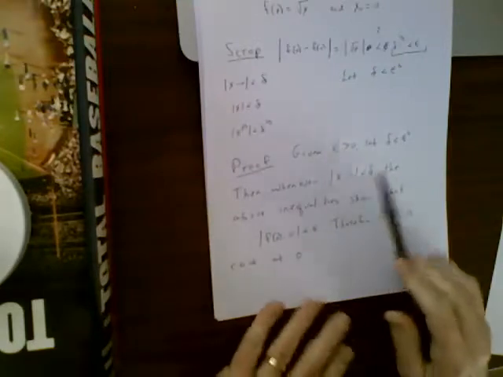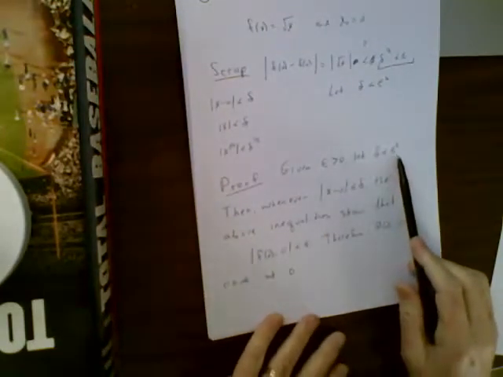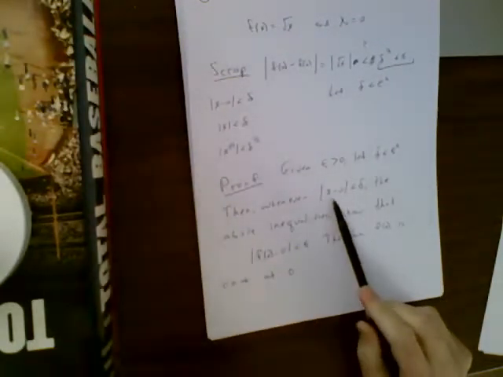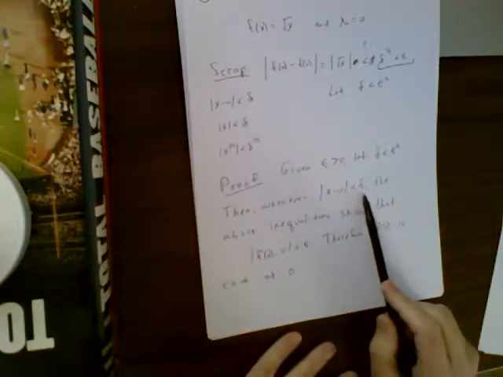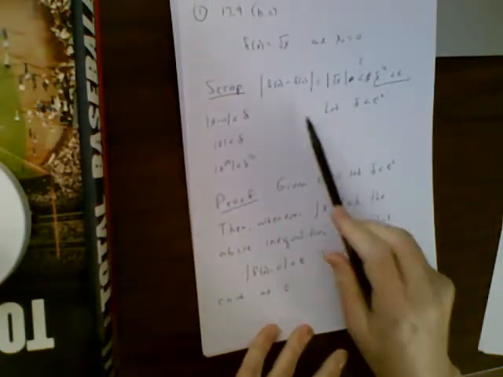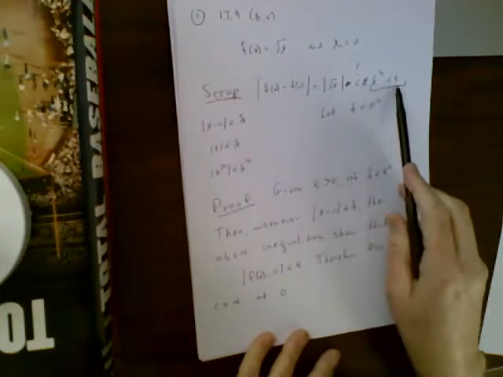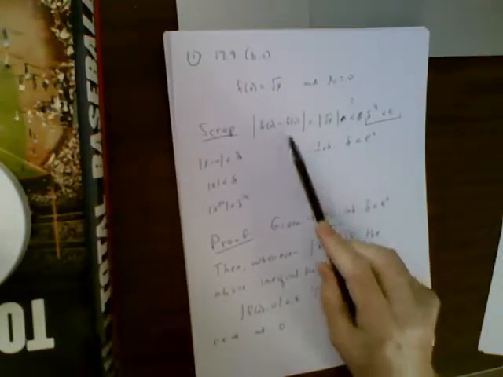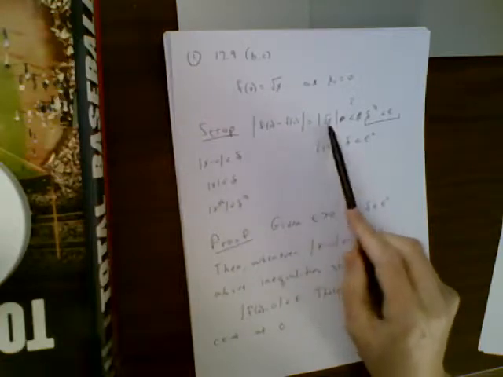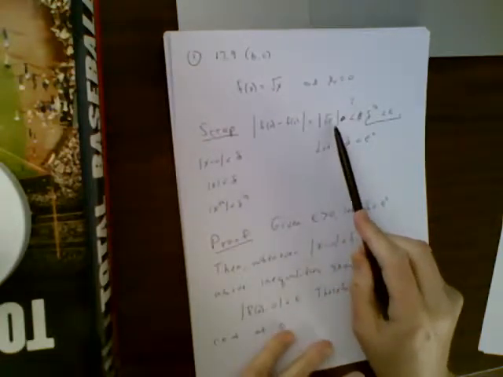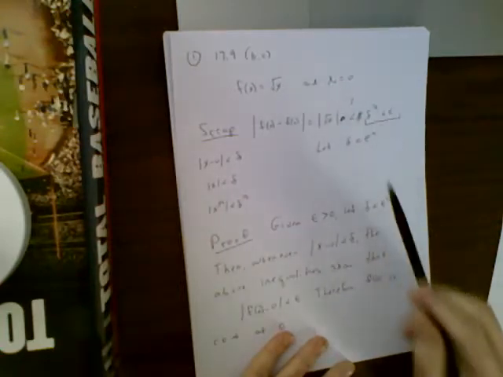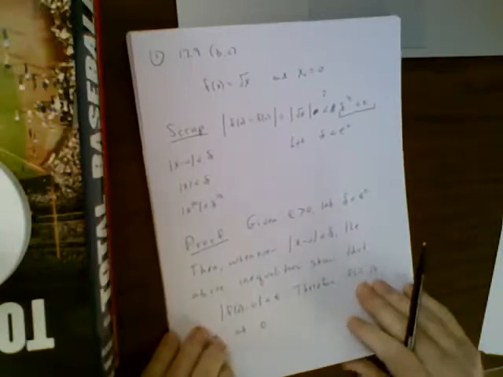So given epsilon greater than 0, let delta be less than epsilon squared. Then whenever the absolute value of x is less than delta, the above inequalities show that f of x minus f of 0 is indeed less than epsilon. Again, this is true because we're just plugging in for f of x and f of 0. This is true from this computation over here, and this is true by our choice of delta. So that's 17.9b.